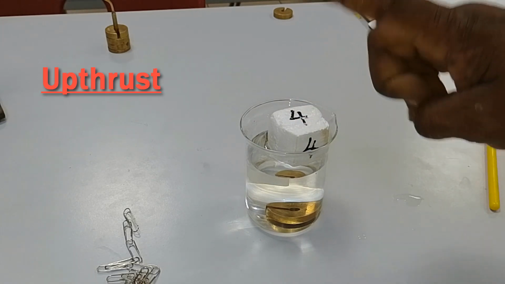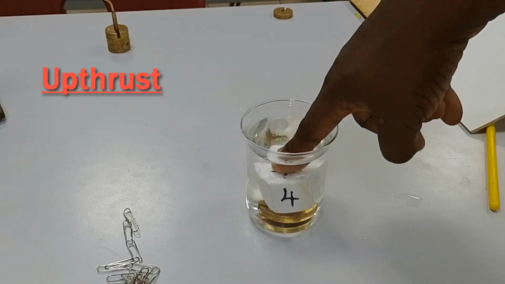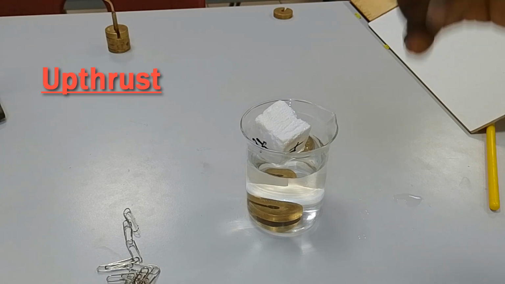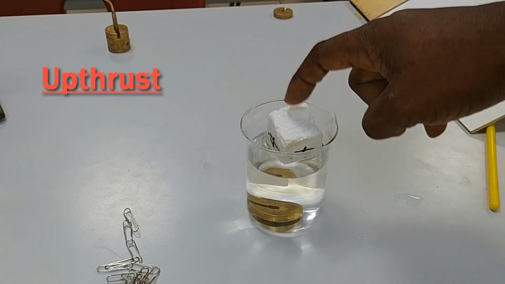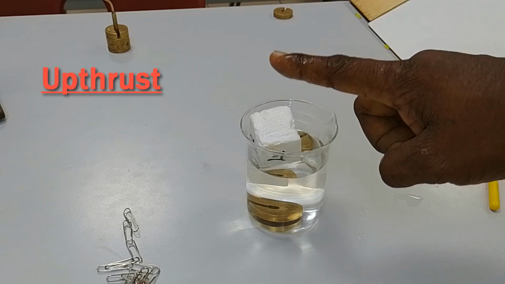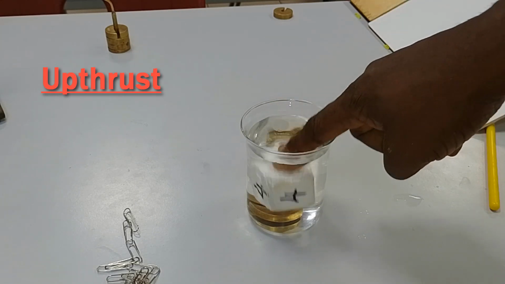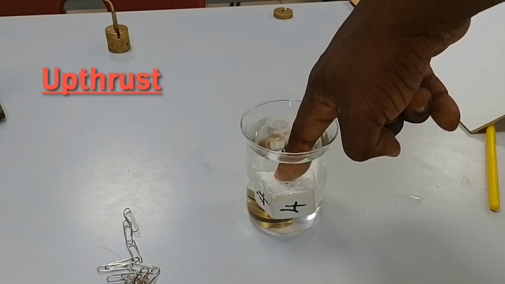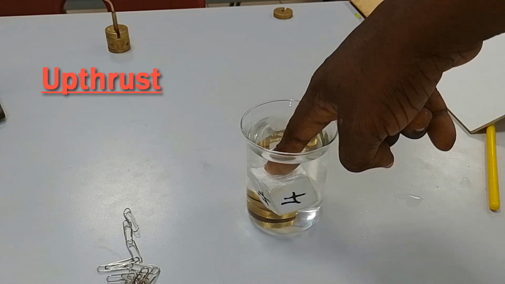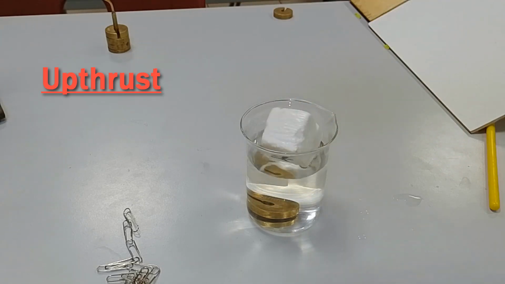I'm happy with that. But then, what about when I try to push it down? When I try to push this cork down, it bounces back up. I do agree that this is less dense than water. Therefore, it floats on water. But how about when I try to push it down? When I push it down, I have applied a force to push it down. Now, this cork should remain down there if there's no force acting on it. But here's the case, the cork pushes right back up.